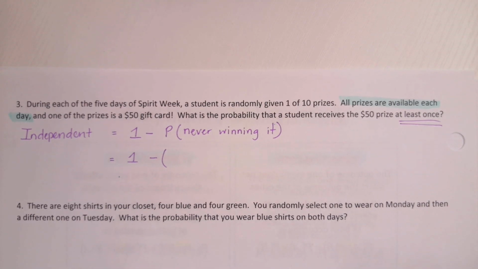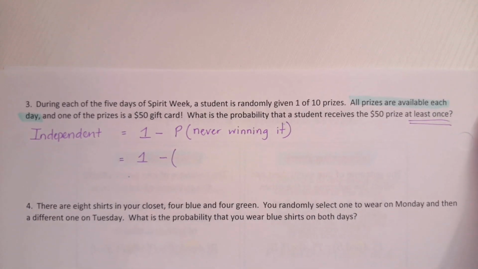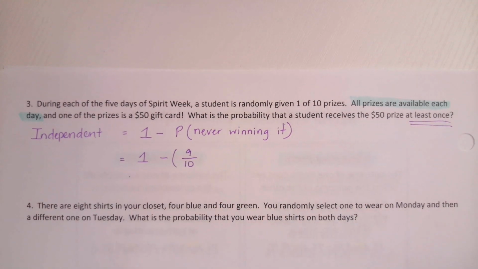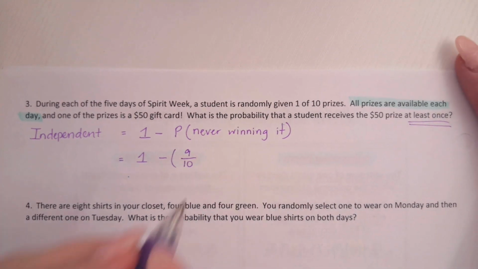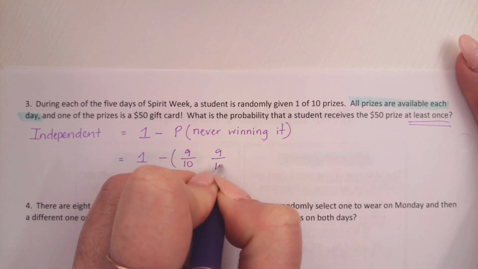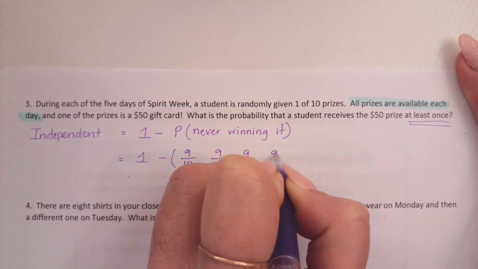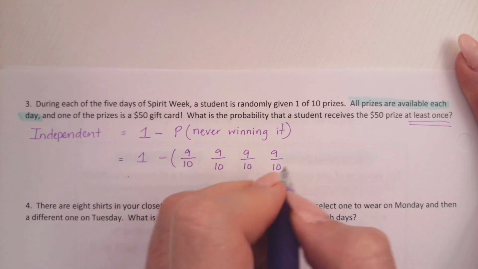How many prizes are there? There's 10, right. And how many of those would be losers? 9. So on that first day, there's 5 days of Spirit Week. On that first day, if we're never winning it, that means we'd be getting 9 out of those 10 other prizes. Second day, 9 out of 10. It doesn't change, right? Because it says the same prizes are available each day. We would just never win it. The next day, 9 out of 10. How many days are there? You could do it to the 5th power.